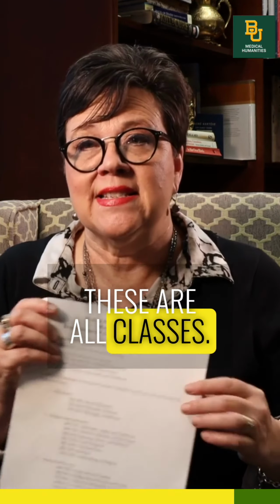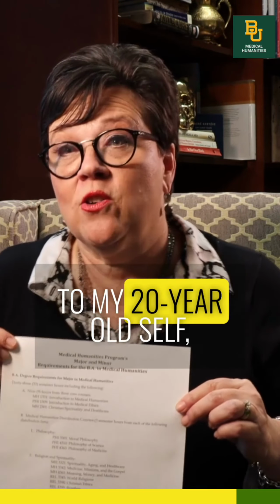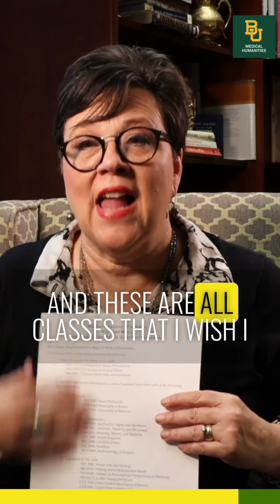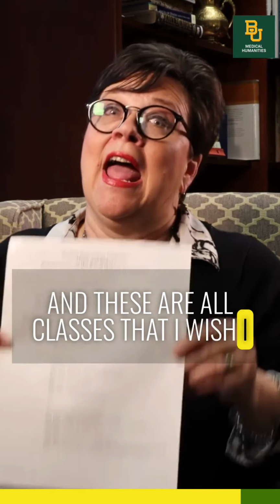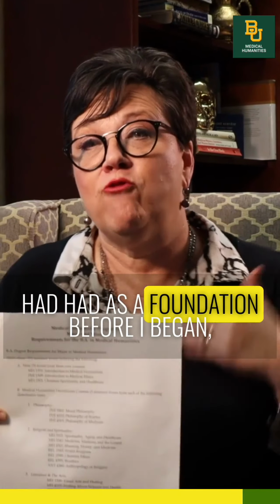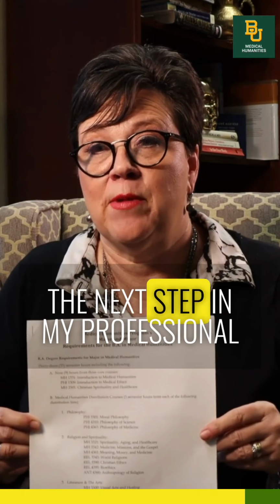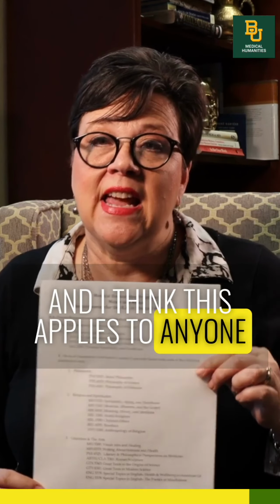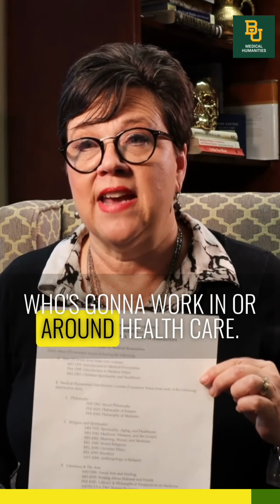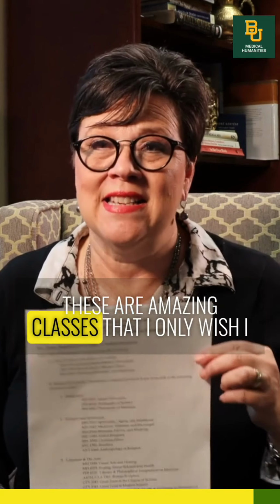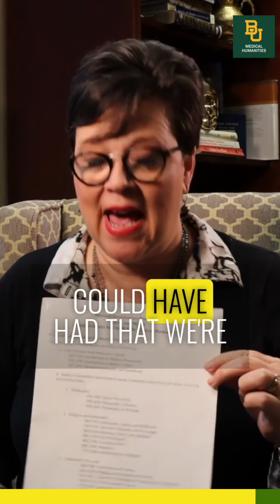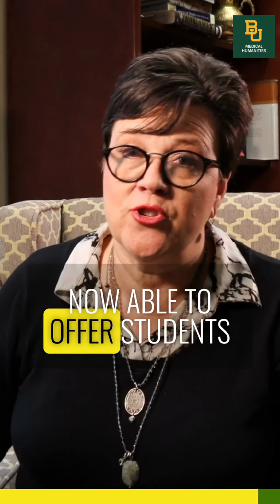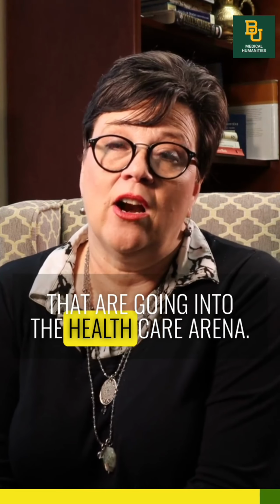These are all classes. I often say I'm teaching to my 20-year-old self, and these are all classes that I wish I had had as a foundation before I began the next step in my professional training as a physician. And I think this applies to anyone who's going to work in or around healthcare. These are amazing classes that I only wish I could have had, that we're now able to offer students that are going into the healthcare arena.